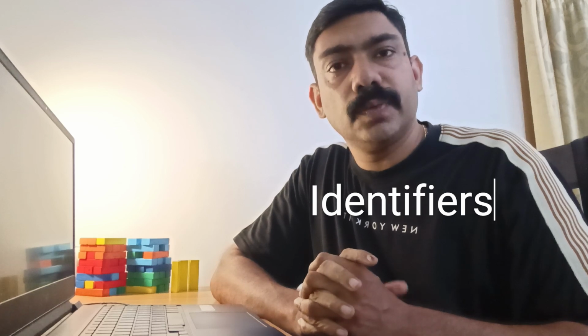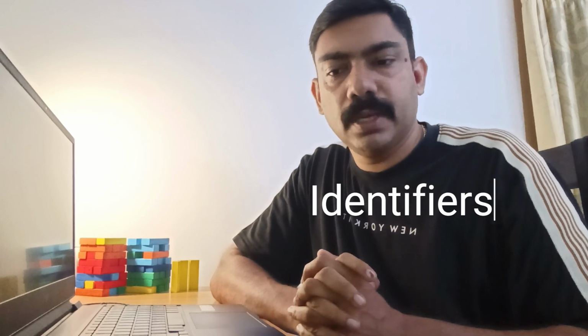The second type of tokens are identifiers. Identifiers are names given to variables, functions, etc. For example, name or sum or student's name, mark list. So these are user-defined names.